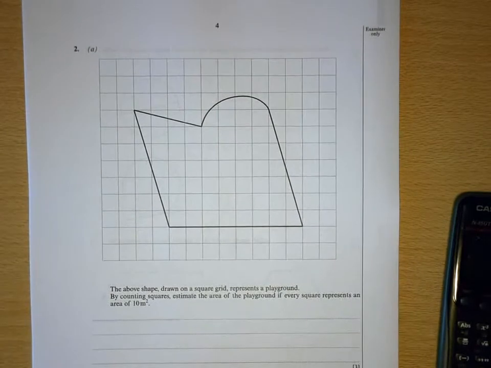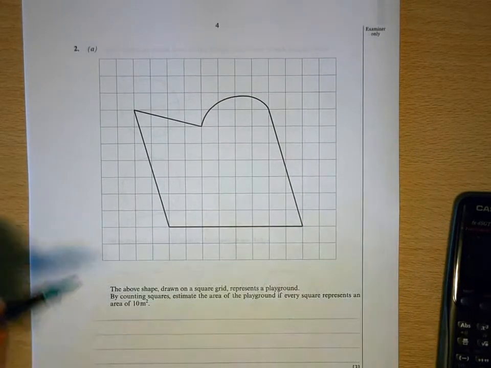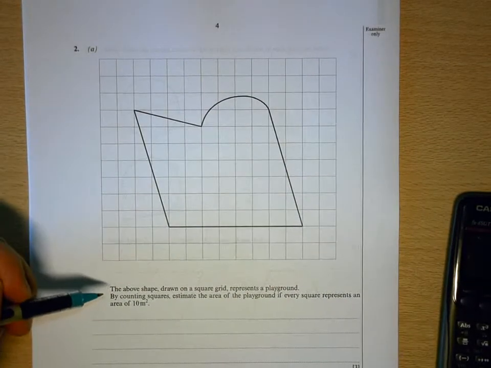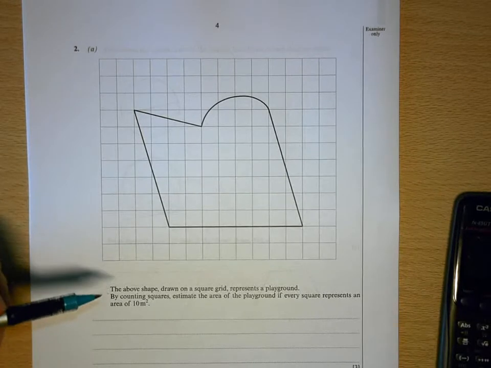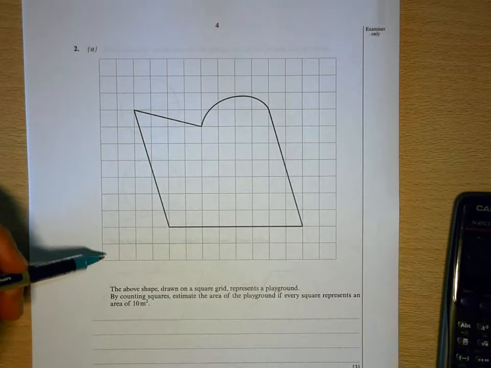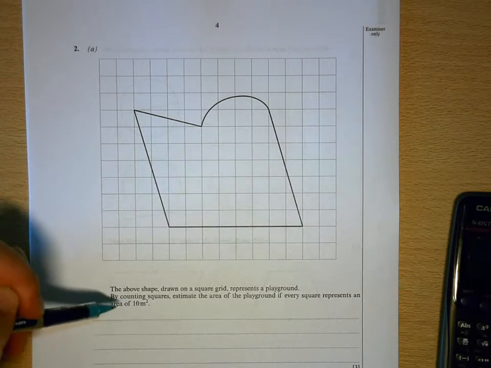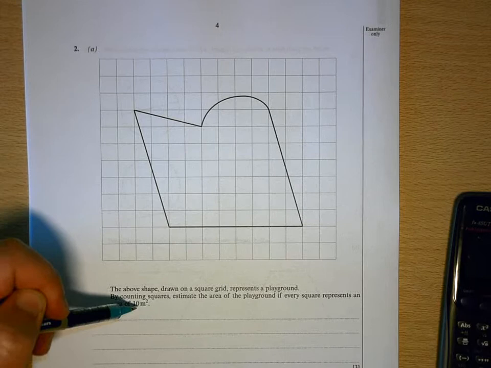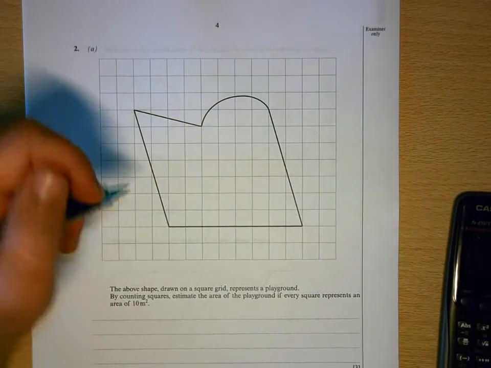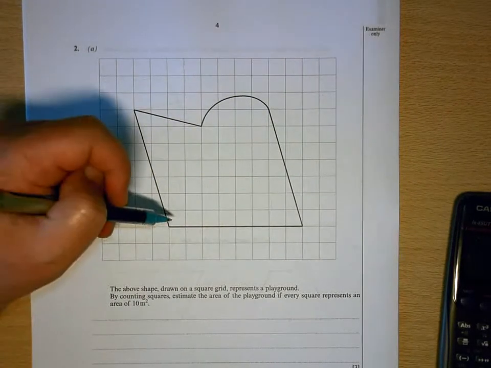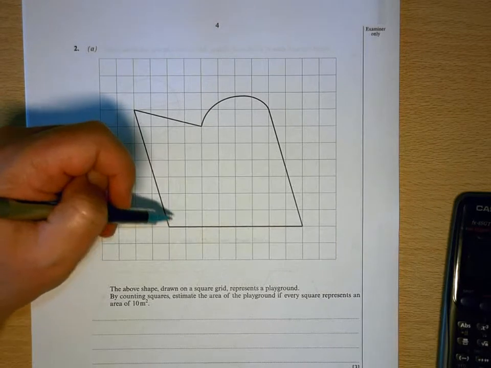Question 2 is a counting squares question, but again read this question carefully, because with the new style they do give each square that you count, it's not just 1 centimeter, each square represents 10 meters squared. It's the same method we use. Basically, if the shape covers more than half the square, we count it.